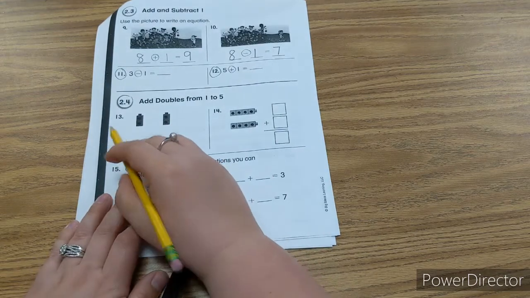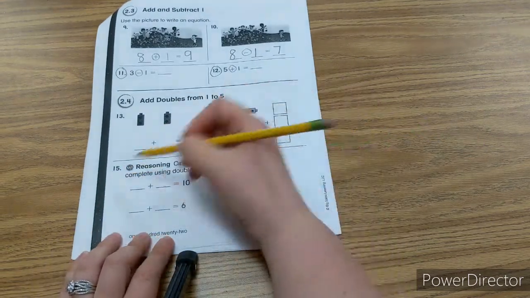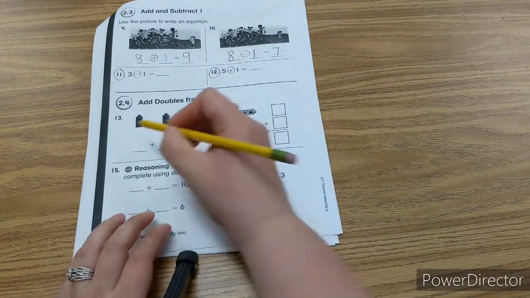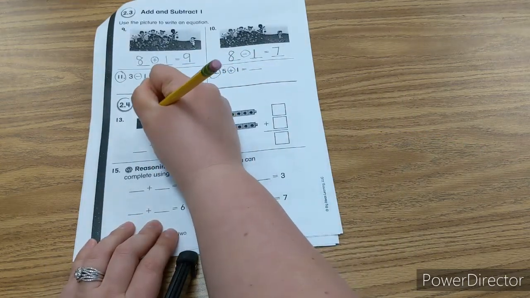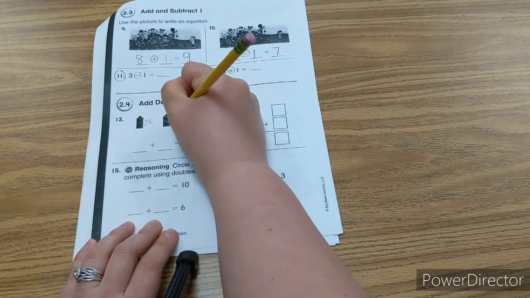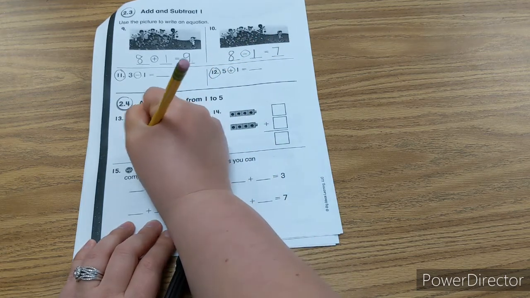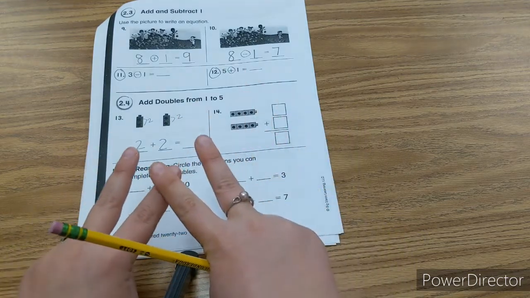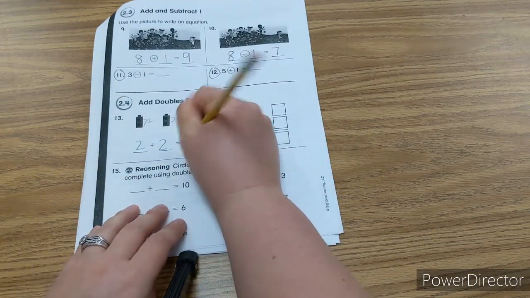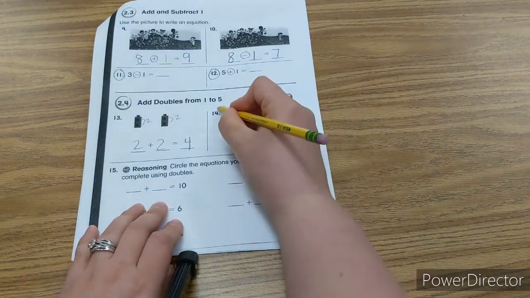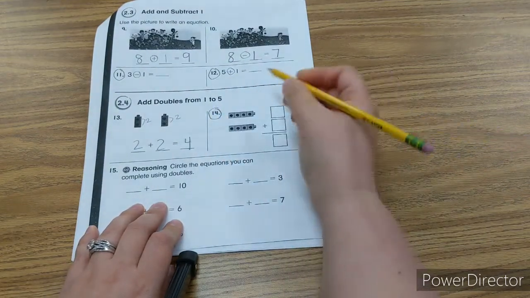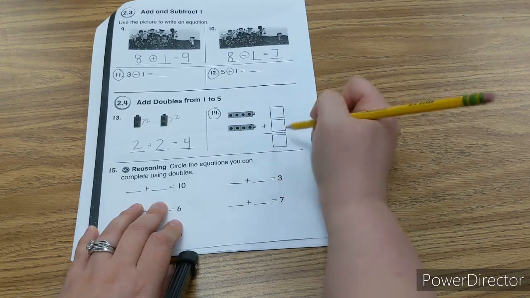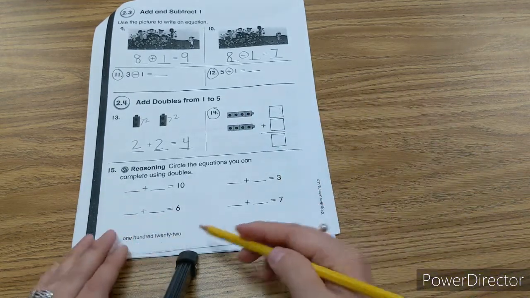Right, so on number 13 and 14 and 15, we are doing our doubles. We were working on doubles, and I see 2 right here and 2 right here. So our double is 2 plus 2. 2 and 2 make 4. Okay? I want you to do your double for number 14. Count them up. Write your part, whole. Okay?